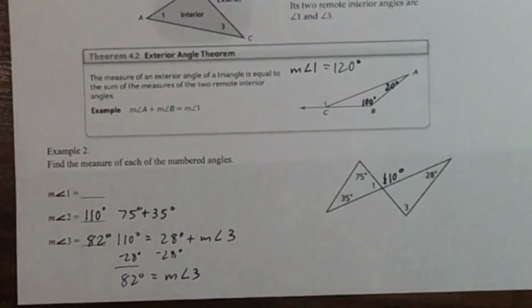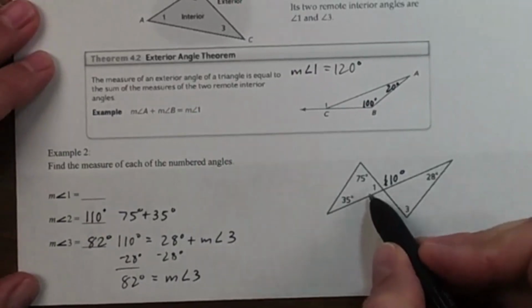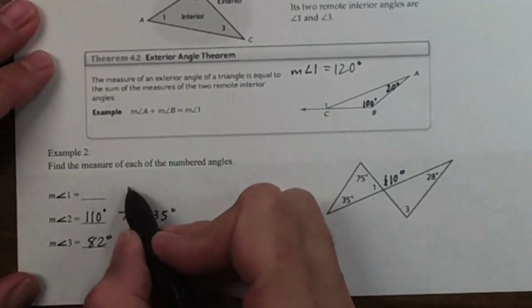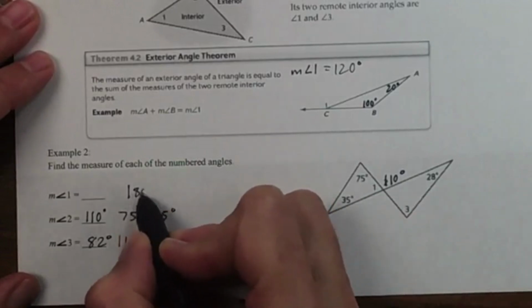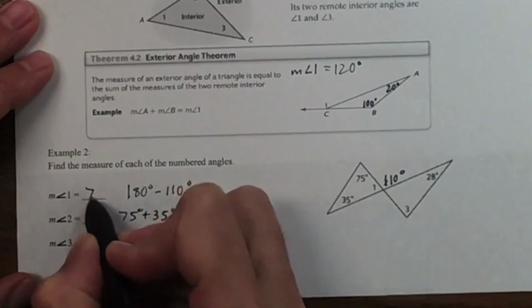And lastly, we need to get the measure of angle 1. Well, we could just use a linear pair on that one. That's pretty easy. So if I use a linear pair, angle 1 is a linear pair of 110. So I do 180 degrees minus 110, and that's 70.